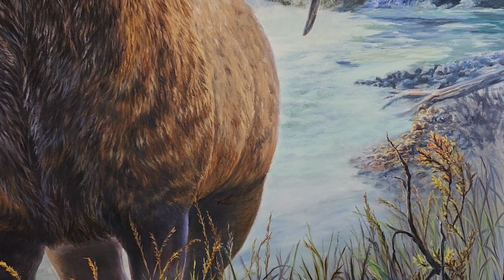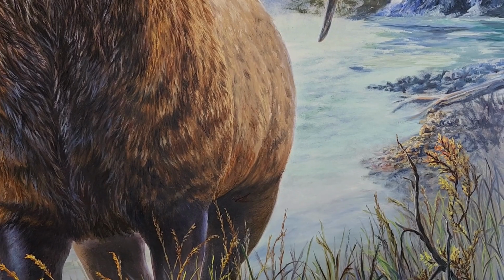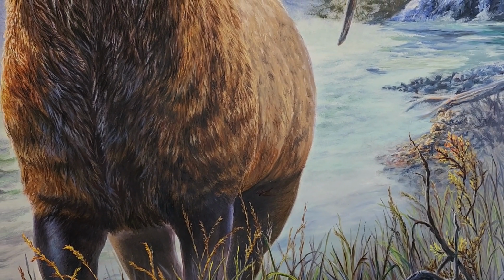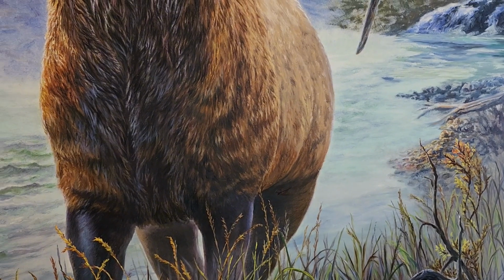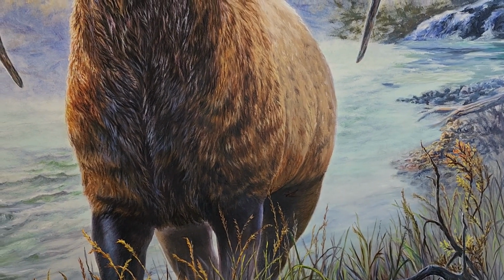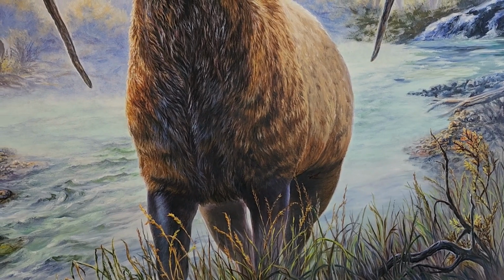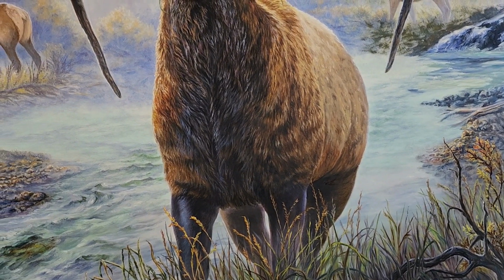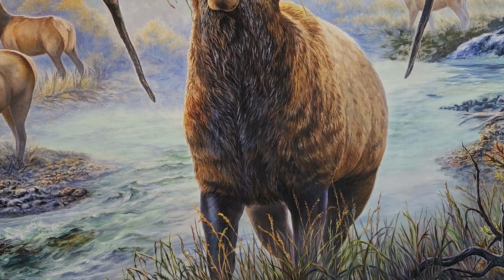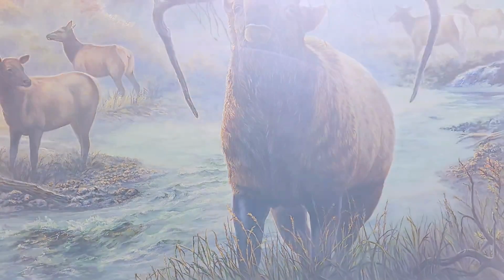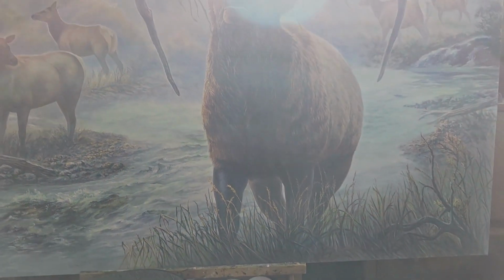So here's a little quick shot of how that looks now as I pull back the camera, so you can really get the feel of how the shadows in the foreground come out at you and pushes the rocks back. A lot like back over here on the left-hand side. As you start to see the rest of the painting, it starts to make sense.